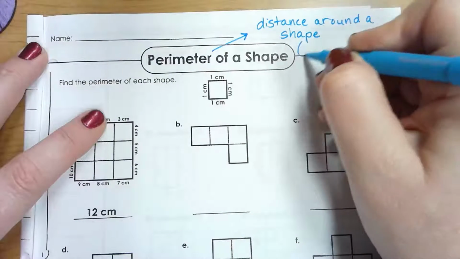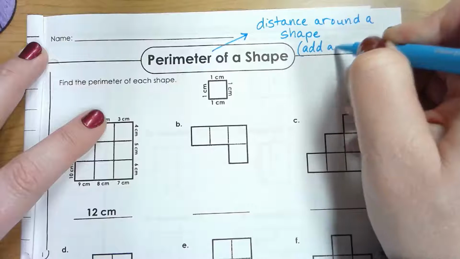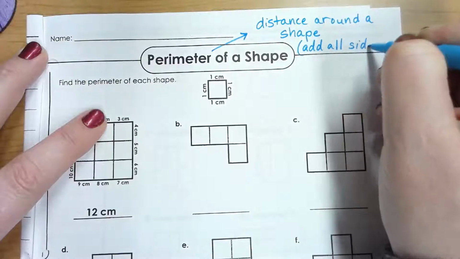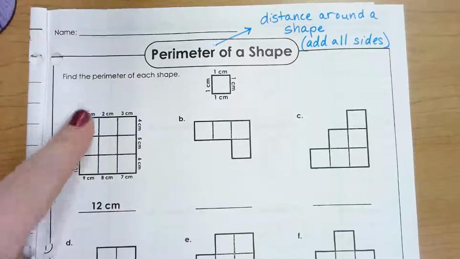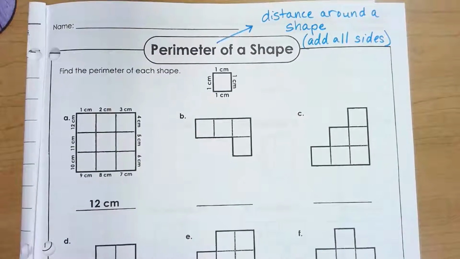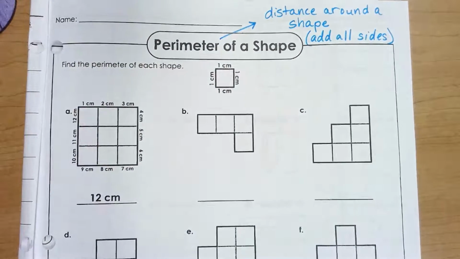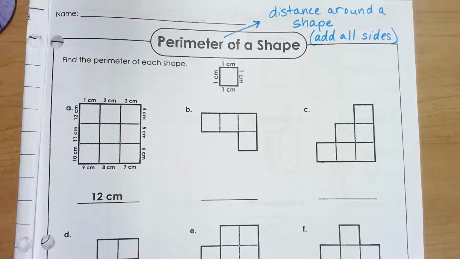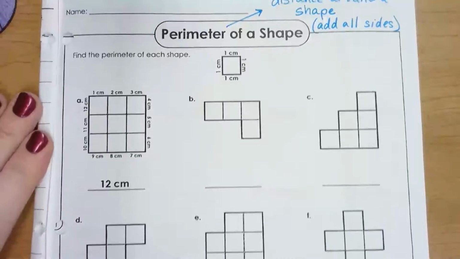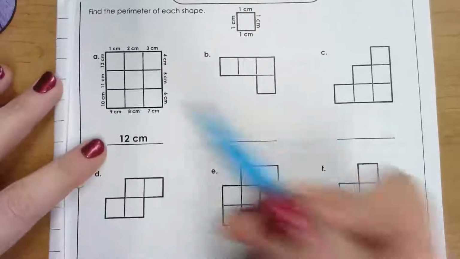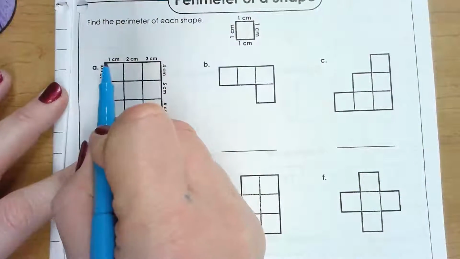And to find it, we add all sides together. Okay? And remember, sometimes those sides will be split into square units. Sometimes they'll just give you a shape with 2 of the sides if it's a perfect rectangle. Today we are looking at a little irregular shapes.